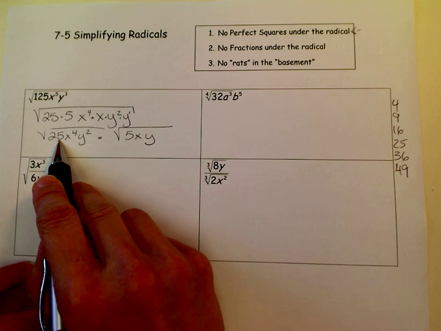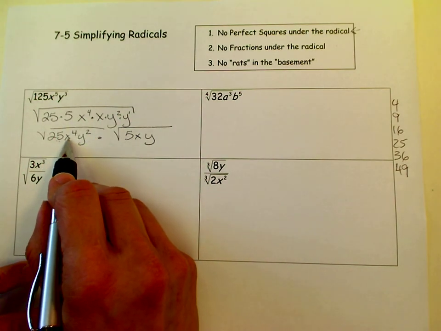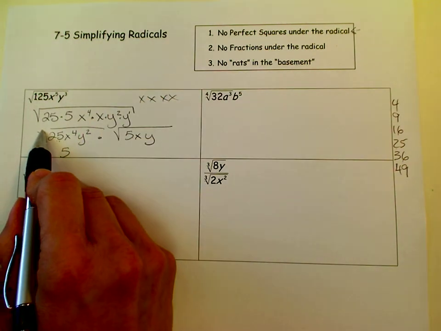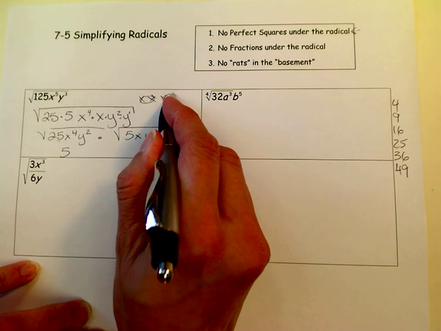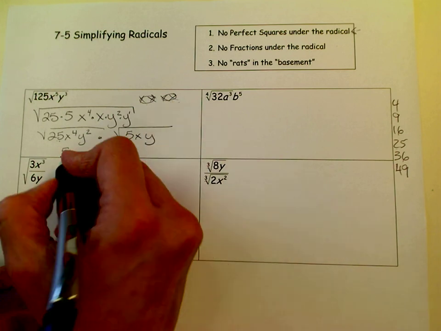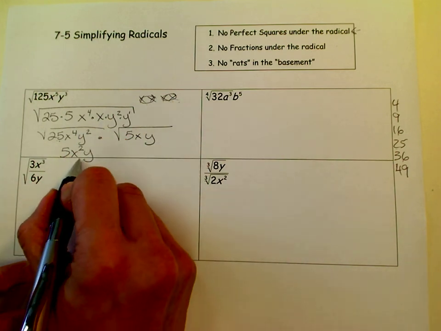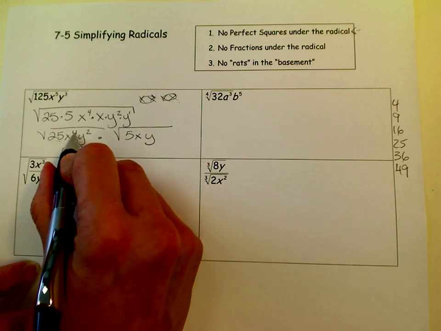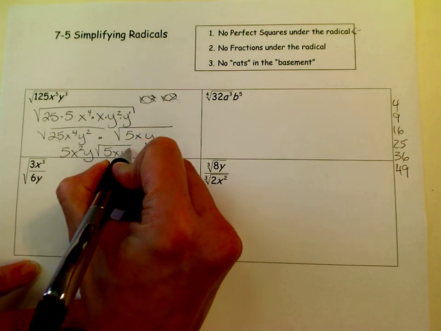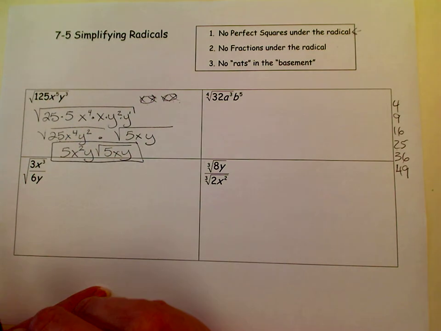So 25, the square root of 25 is 5. The square root of x to the 4th, there's 4 x's there. That's what x to the 4th means. X times x times x times x. When my index is 2, every set of 2 that I have becomes 1 on the outside. So I have 2 sets of 2, so I know it's x squared. I only have 2 y's, so I know only 1 jumps out. The square root of y squared is y, the square root of x to the 4th is x squared. And then these are the things I can't take the square root of, so those stay inside. So this is my simplified version of this.